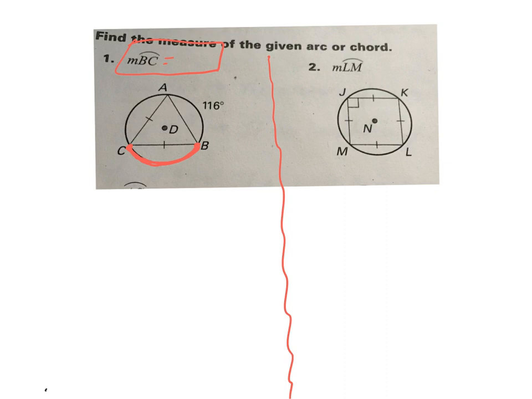Okay, so what we have to do first is use theorem 10.3, which says two minor arcs are equal if and only if the chords are equal. So what we have here are two chords that are equal. Chord AC is equal to chord BC, right? And we know they're equal because the diagram puts tick marks on those two line segments. So we know those two chords, AC and BC, are equal to each other.